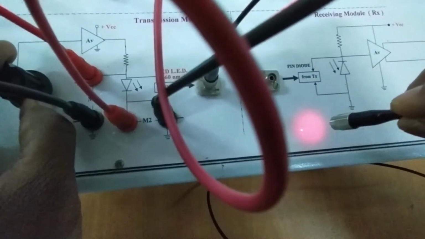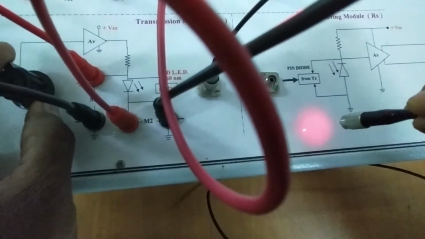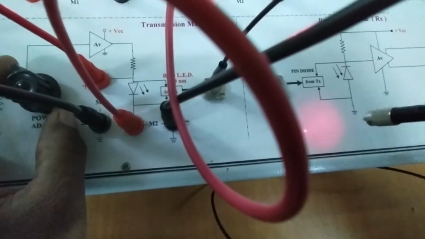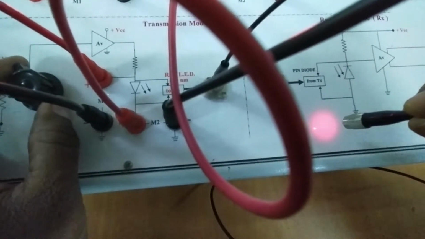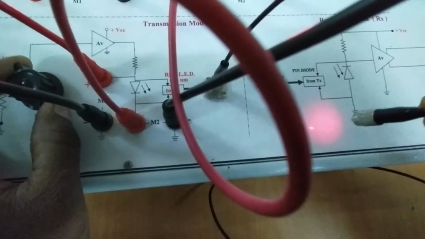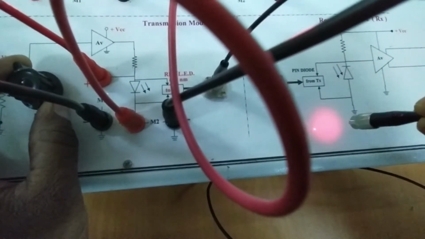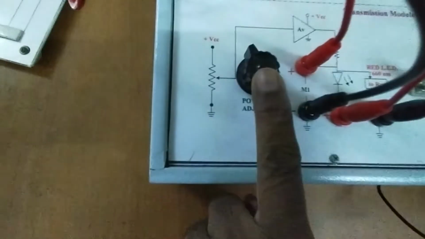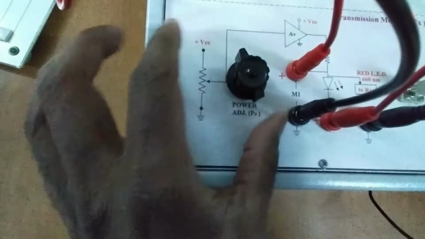This is the maximum intensity. So for the first part, to find numerical aperture and the acceptance angle, the intensity of the light coming out of the optical fiber should be maximum. To do that, I have to keep the power adjustment knob at maximum.